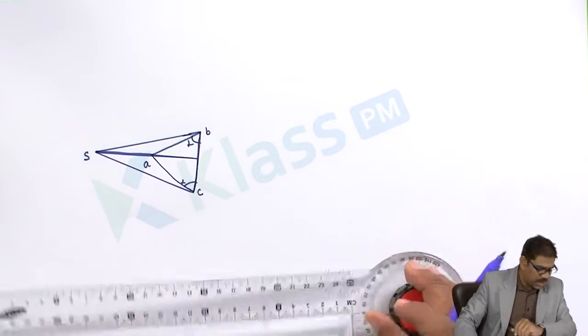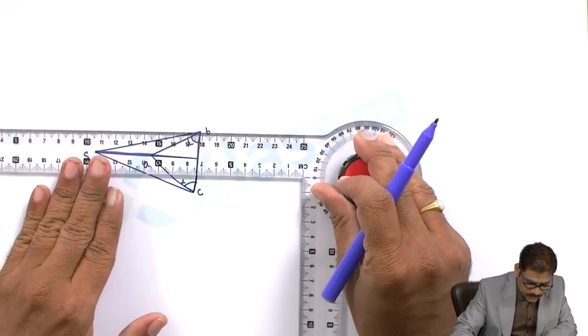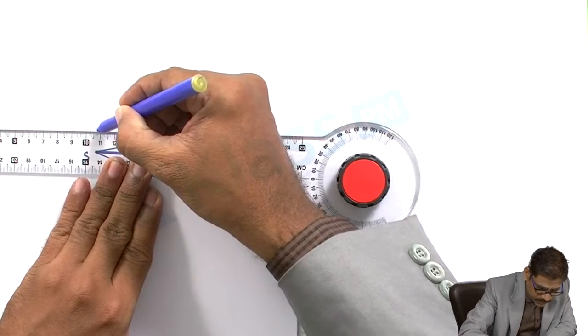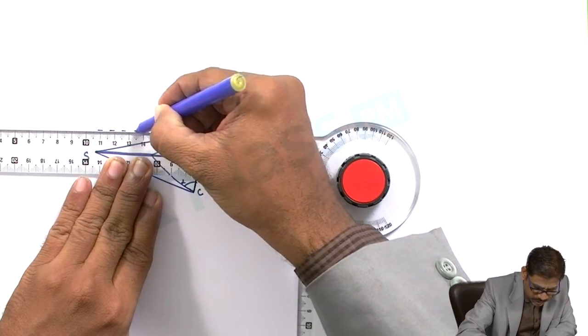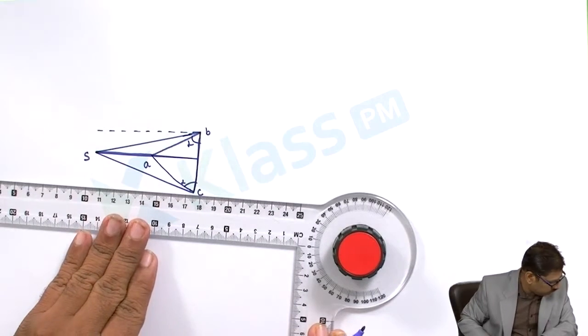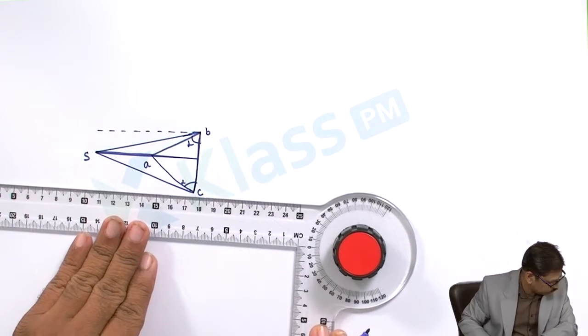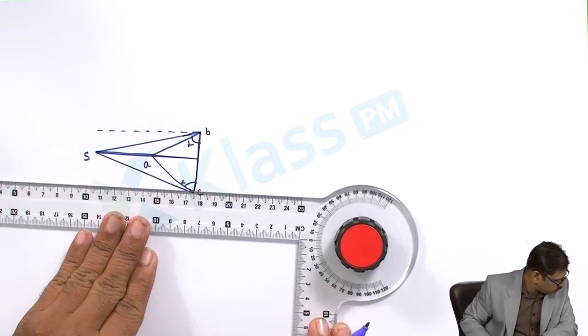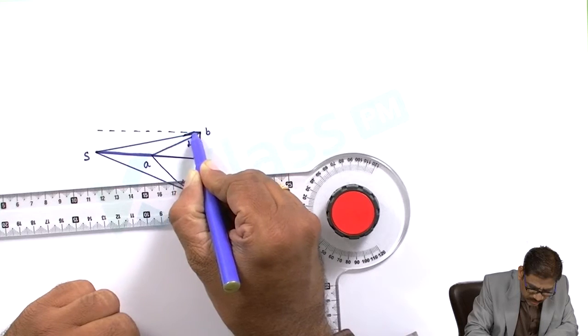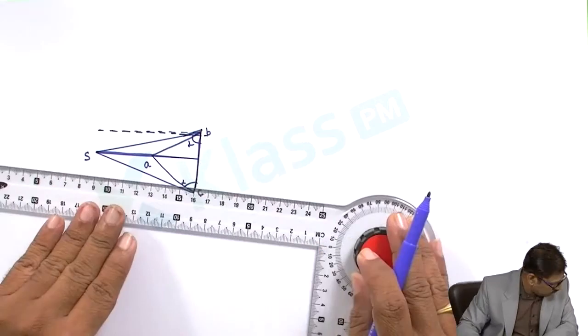Along these positions we are framing it as such. This is for the upper portion. This is from the lower portion. Let me extend this line over here.